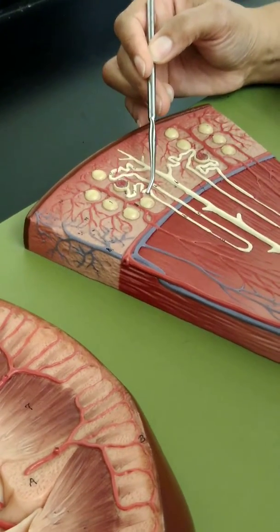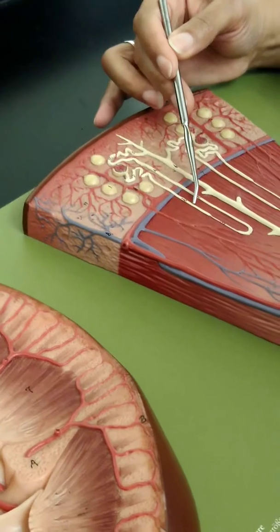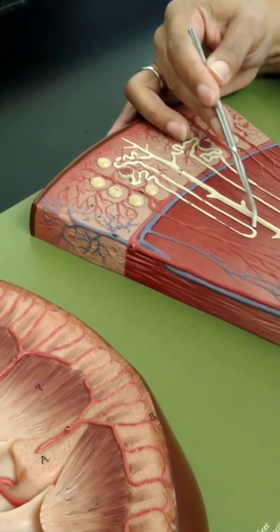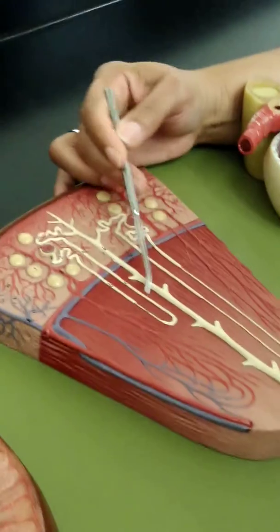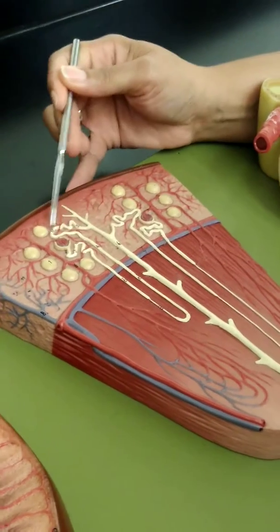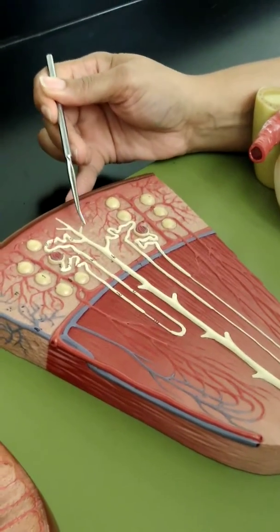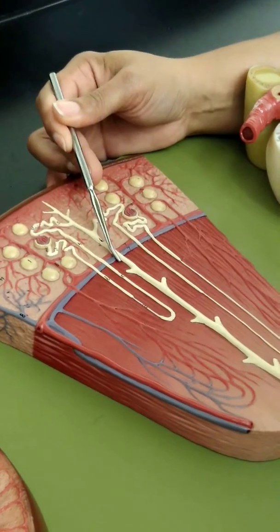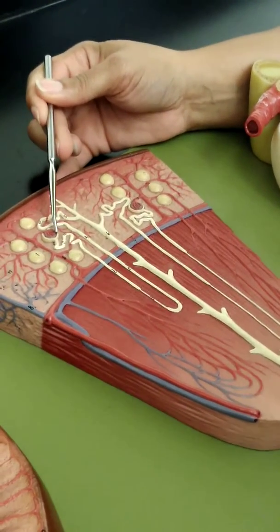This is proximal convoluted tubule. This is the descending limb. This is the nephron loop or the loop of Henle. This is the ascending limb. This is the distal convoluted tubule. These are the collecting ducts. So this nephron is a cortical nephron.